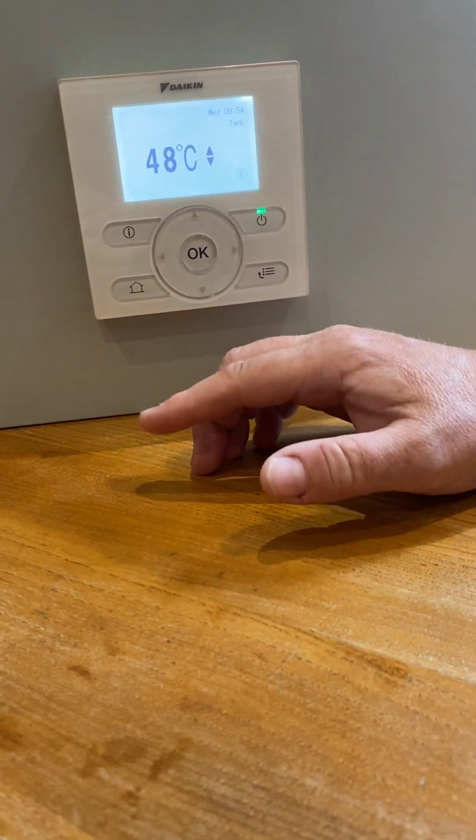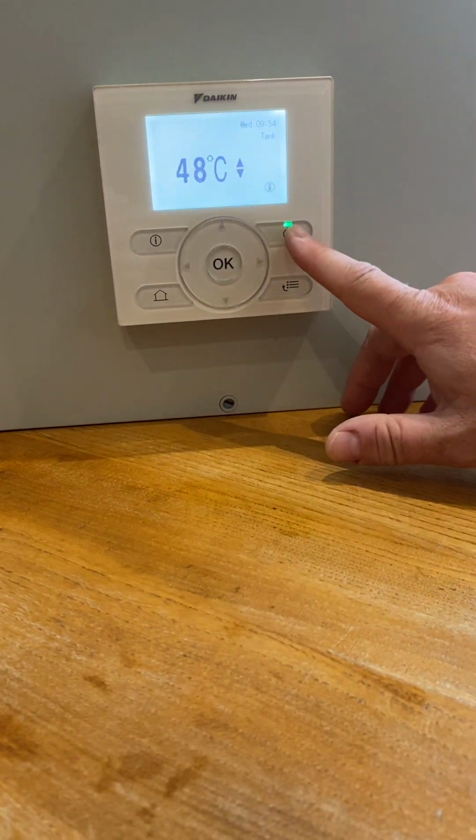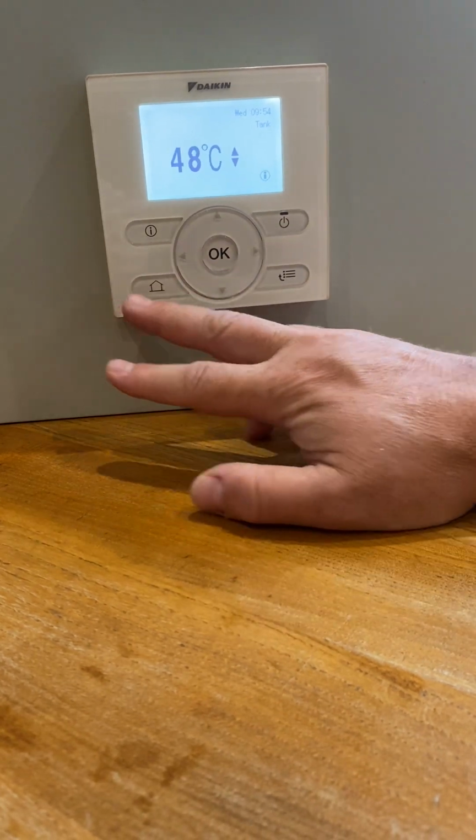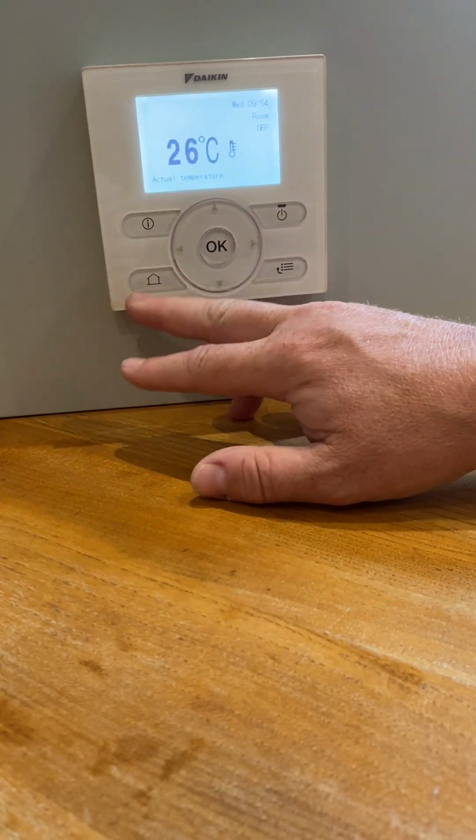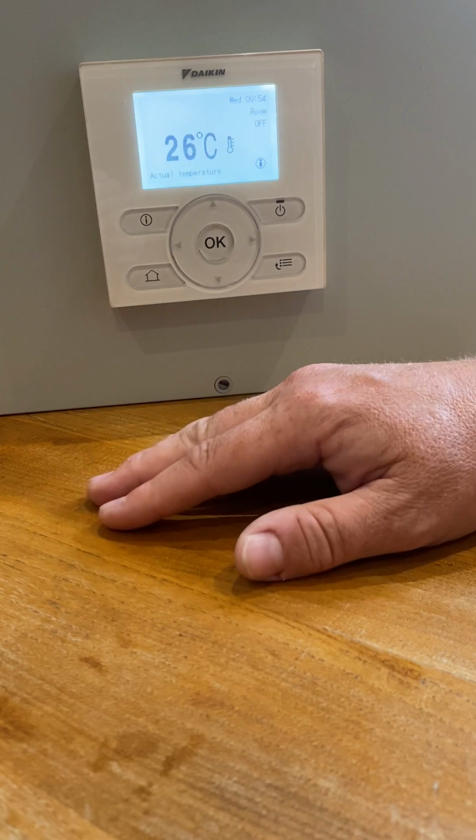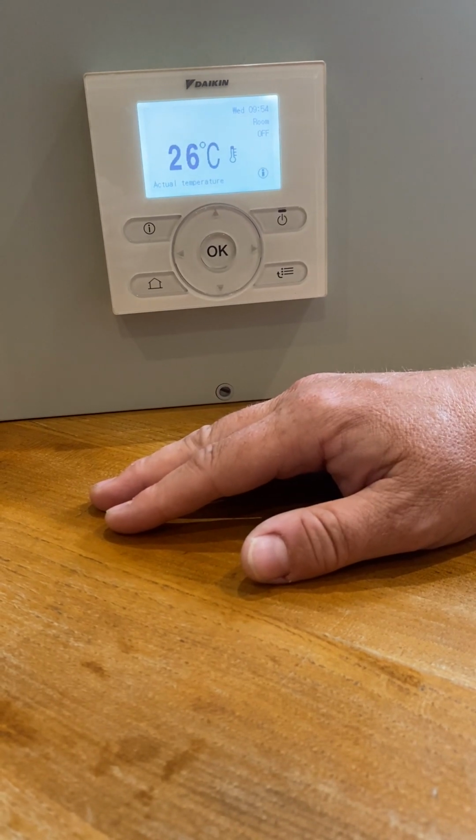If I was going away on holiday, I probably would turn the 2 of those off myself personally, and that's no issue at all. You can do that, that's fine. Yep, that's pretty much it.